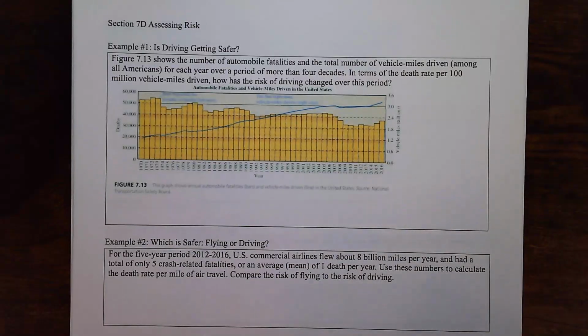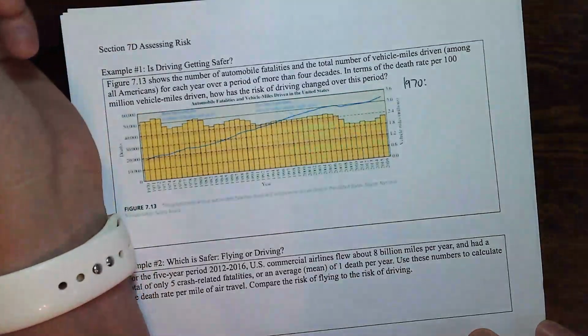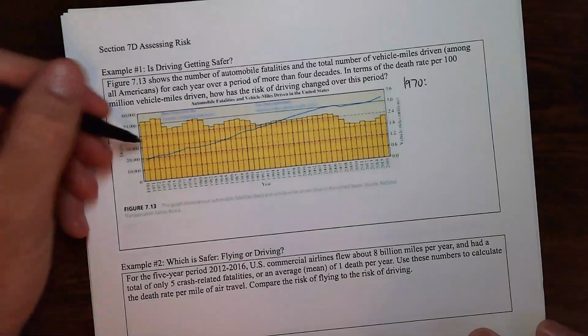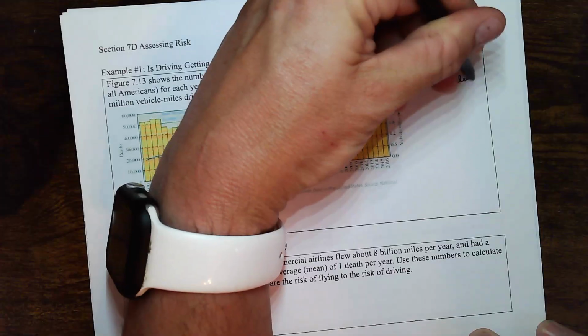So in 1970, I'm just trying to interpret the graph here. We have deaths and we have miles. I believe miles is this thing. Miles driven is this here. So 1970. Let's look and see what we have. We have around 52,000 deaths here. So 52,000 deaths.